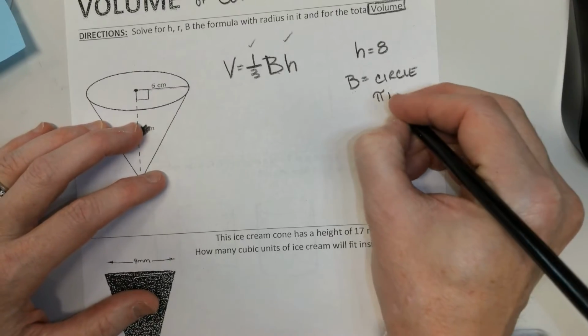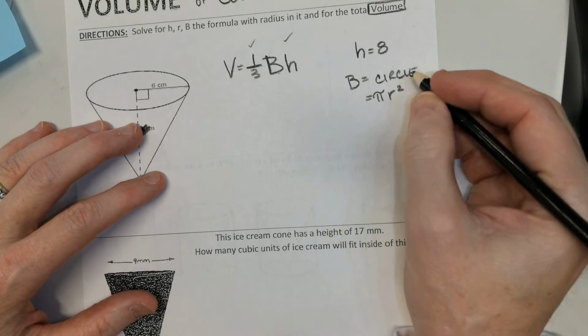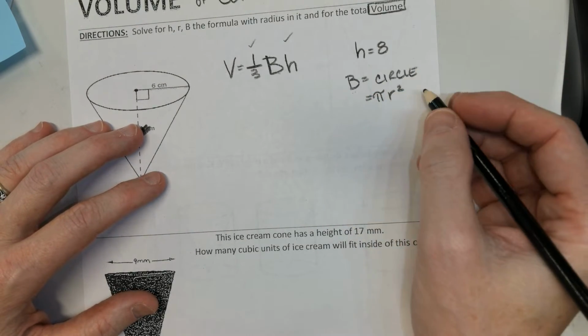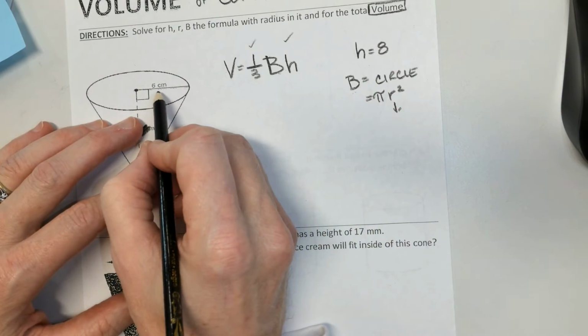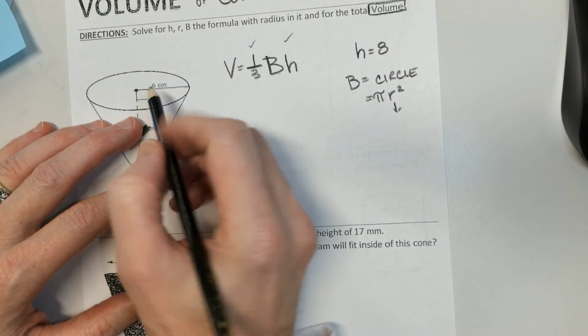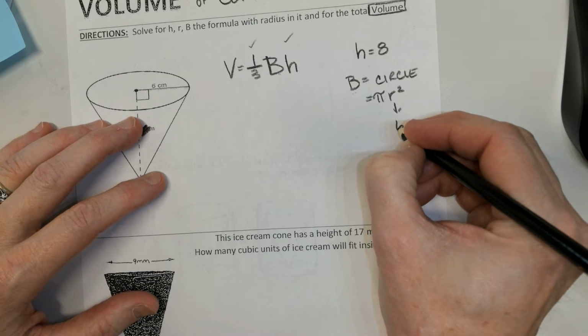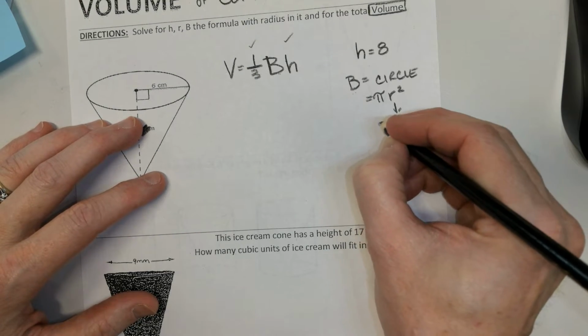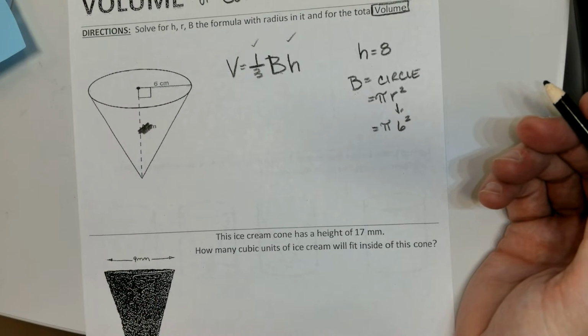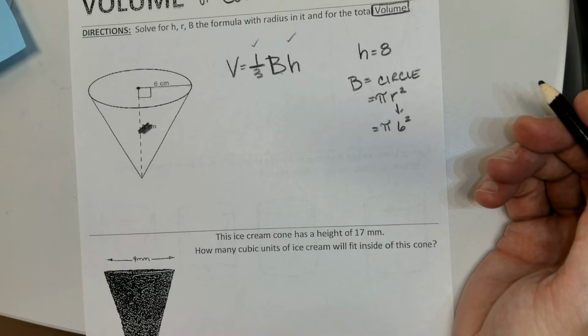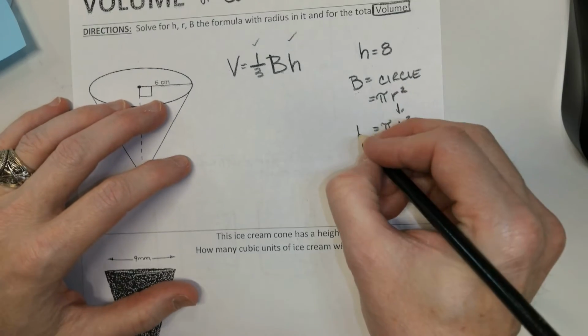So pi times radius squared, just like we were doing yesterday. Okay? So now I need my radius. Do I have my radius, or do I need to cut that in half? I have it. Drop in my 6. Square that, because that's what the formula calls for, and hit pi. Okay? Now, this is your capital B.